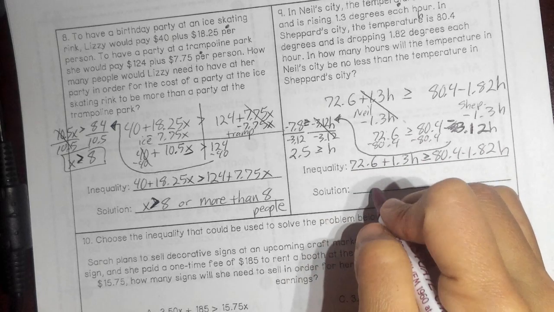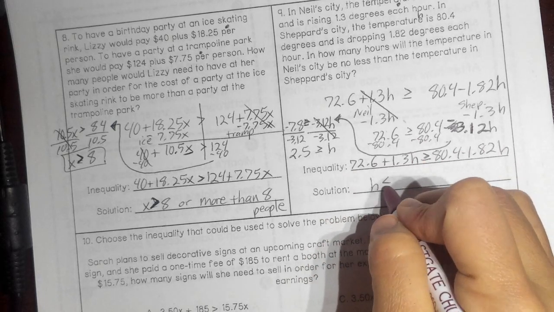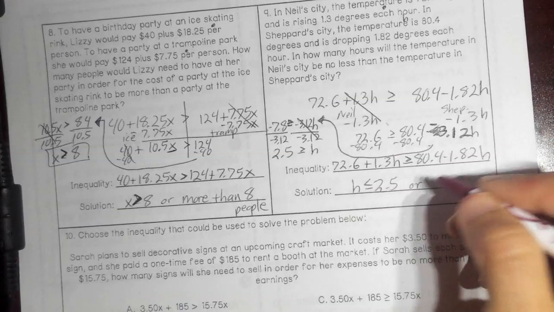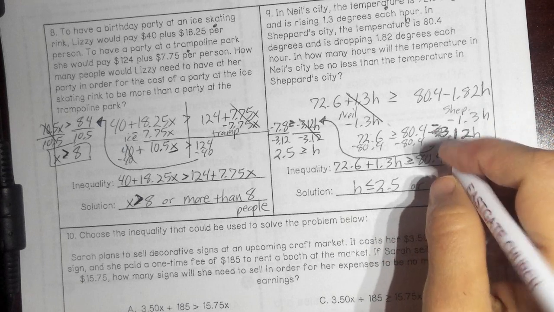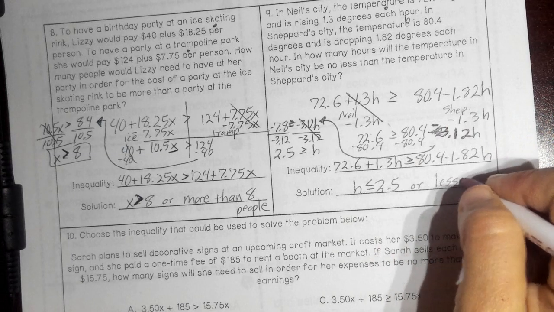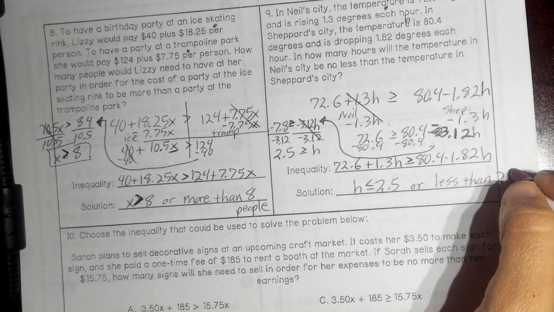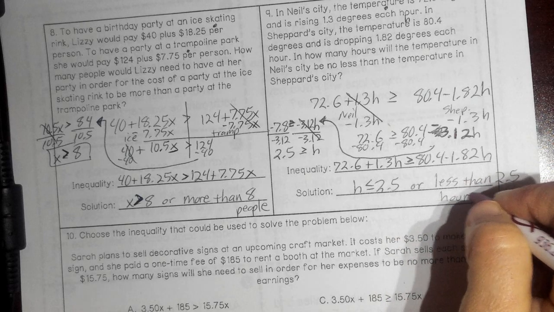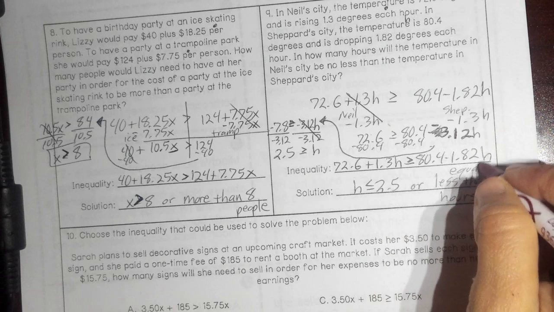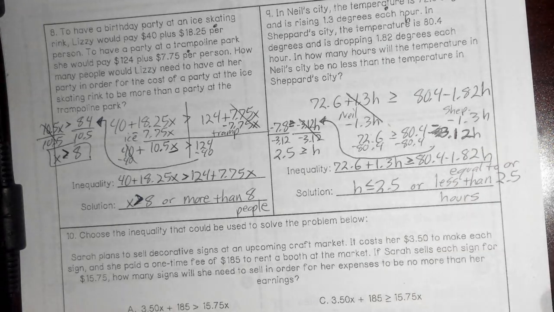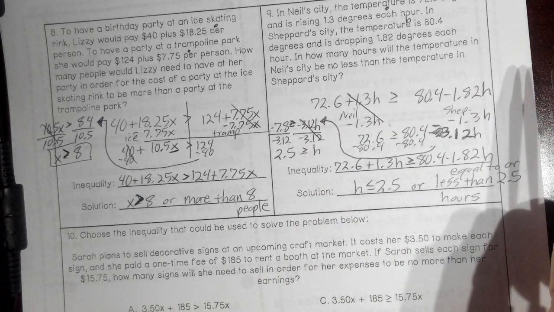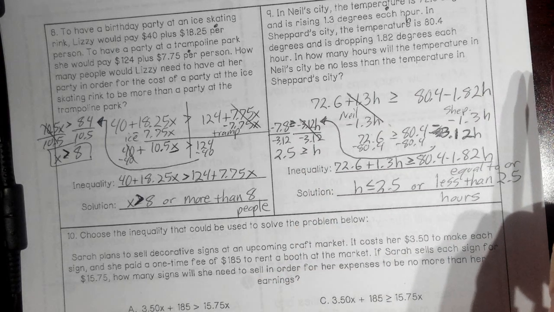And so my solution is H is less than or equal to 2.5, or when less than or equal to 2.5 hours. Okay.